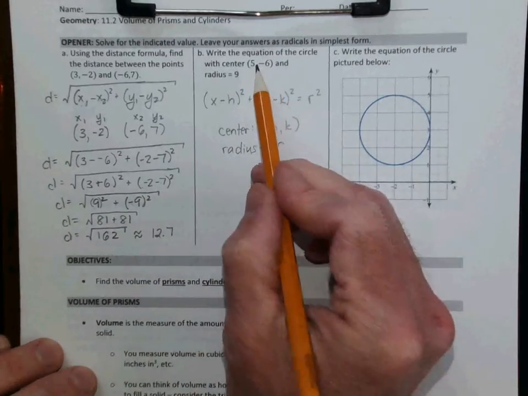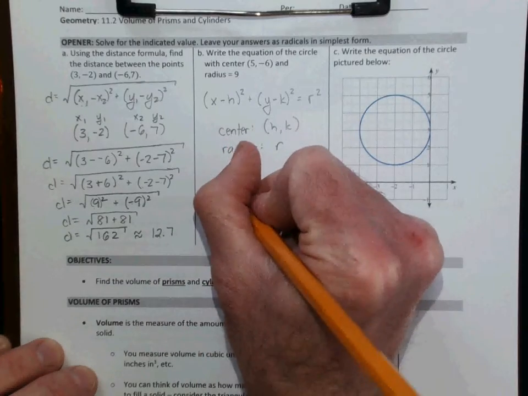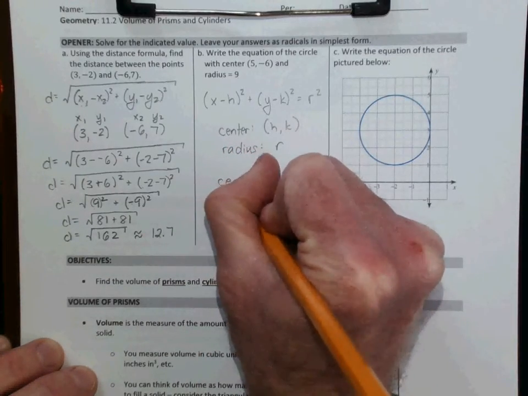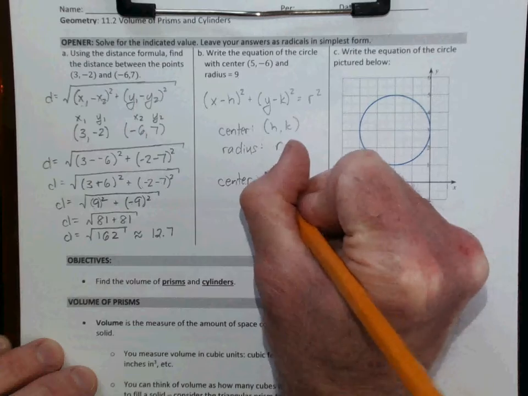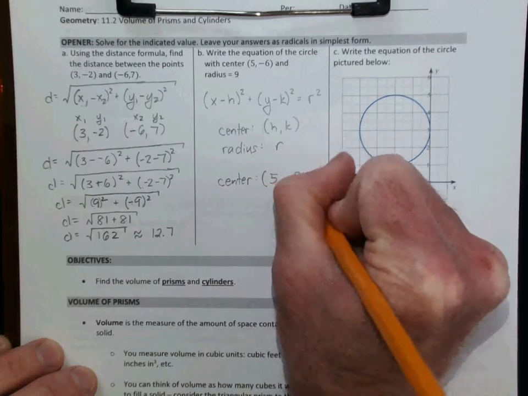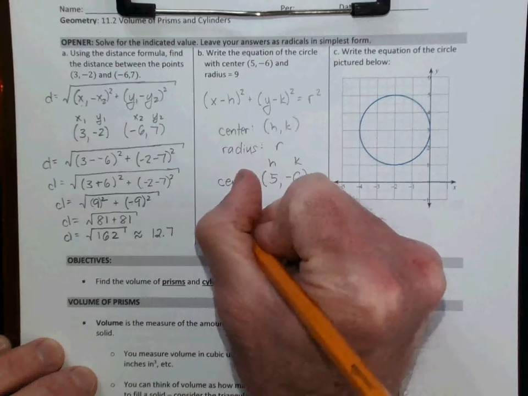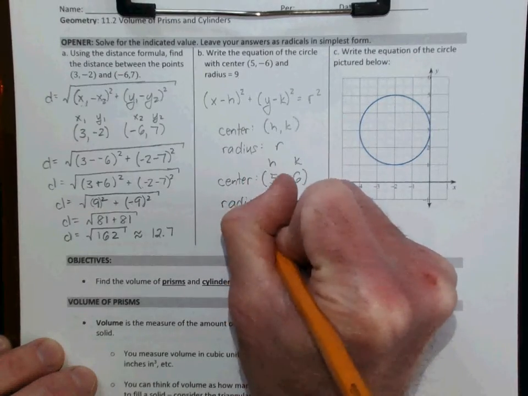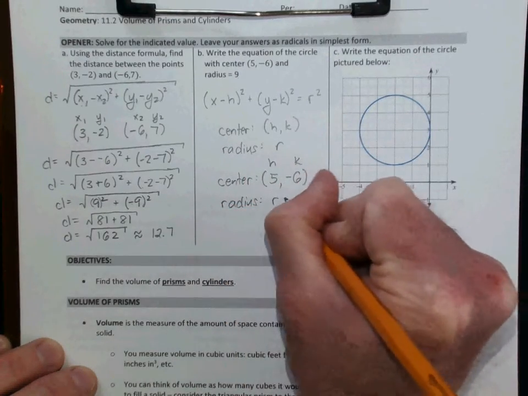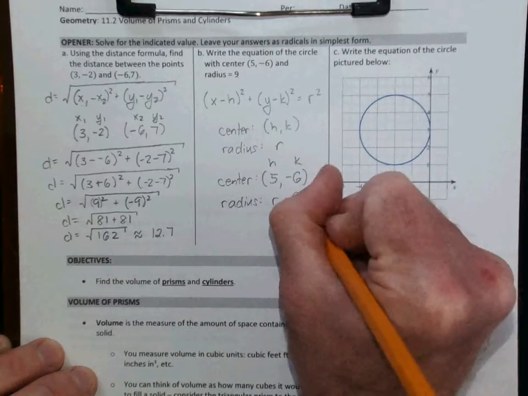In the problem we were given, the center is (5, -6), so I'm going to label that h and k, and the radius r is equal to 9.